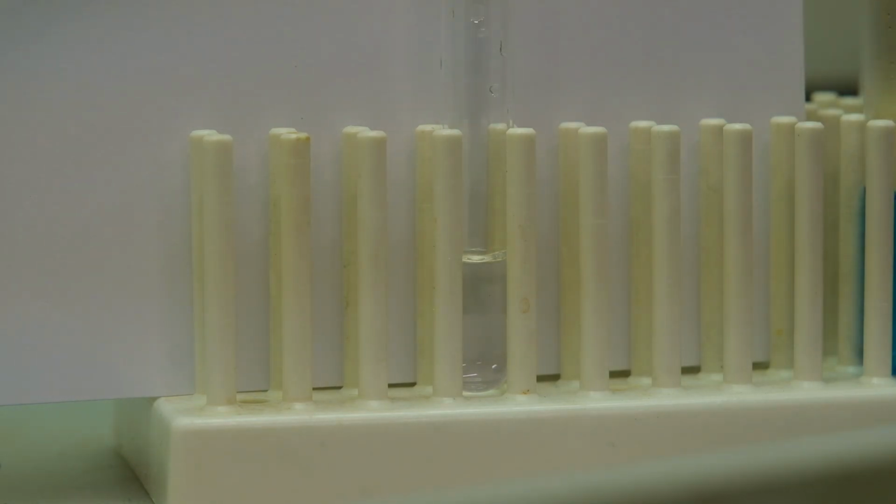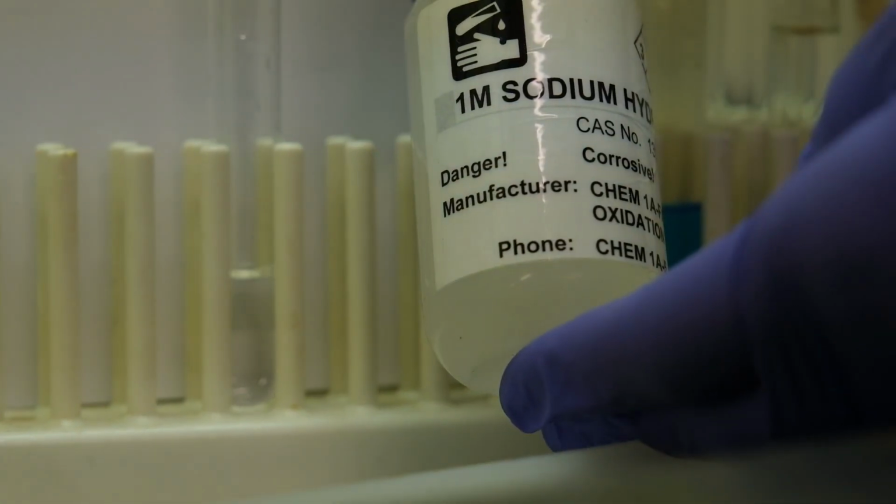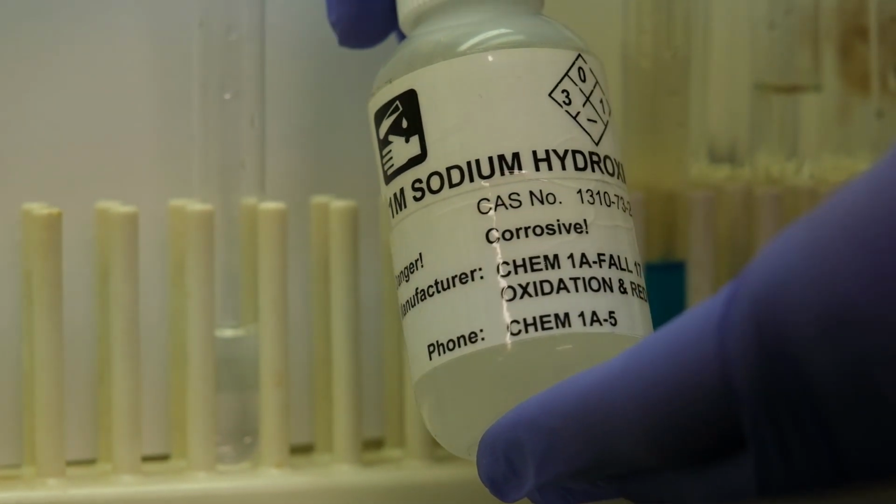Now we're going to add 2 drops of the 1 molar sodium hydroxide.